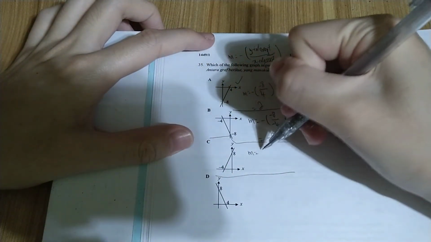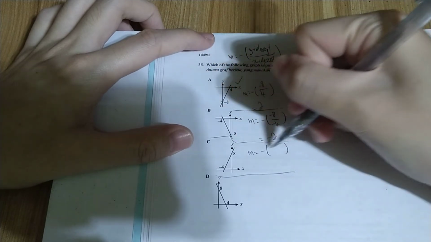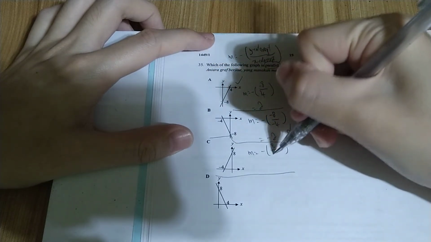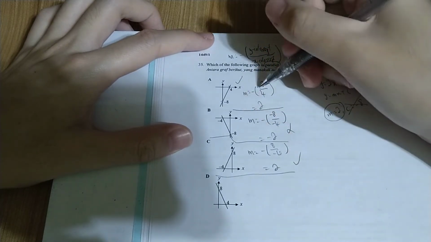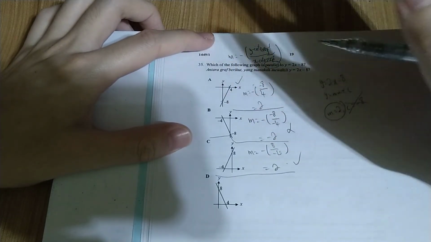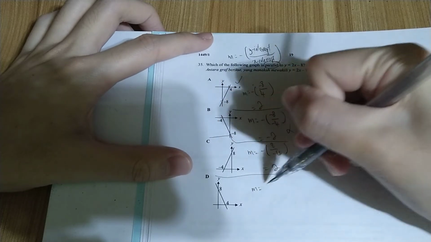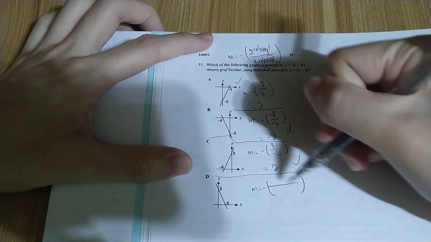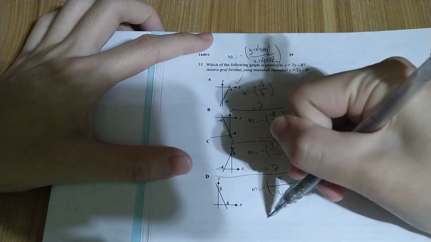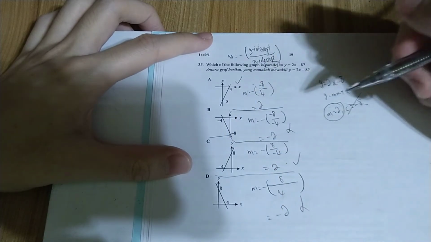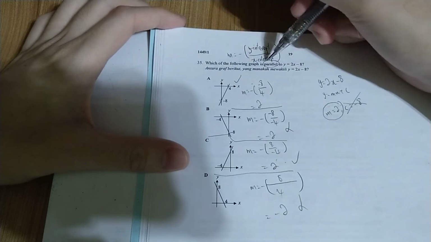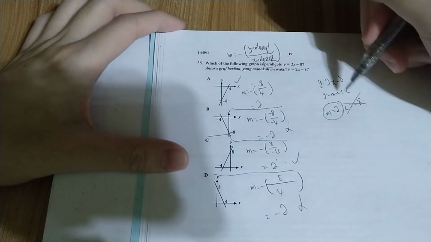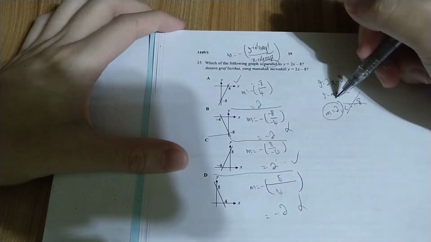Okay, if you do C, you will see that negative y-intercept over x-intercept, so negative 8 over negative 4. So it's actually positive 2. So there's actually 2 answers, A and C. Okay, but tak apa. Let's continue with D first. So what's gradient formula? Negative y-intercept over x-intercept. So x-intercept is 8, y-intercept is 4. So negative 2. Okay, so D is not your answer lah. So A and C can be your answer, right? Because they ask which of the following is parallel. So A is parallel with this line. C is parallel to this line.